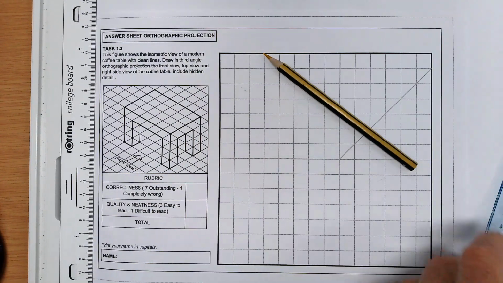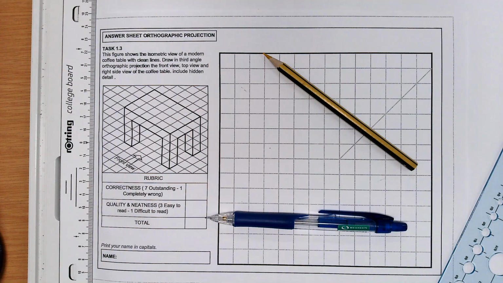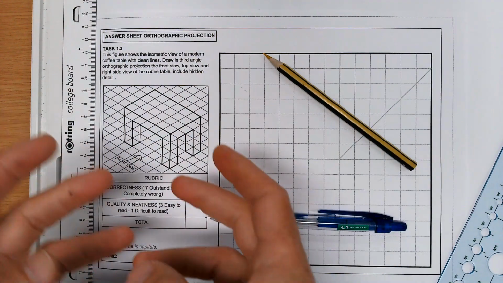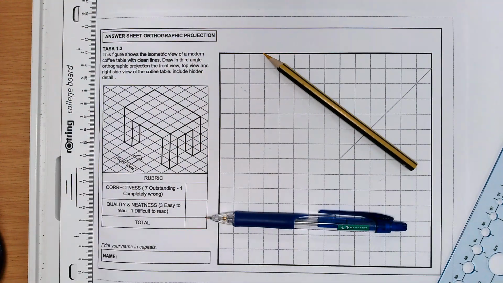Right, we have what in this image? What does it say? Yeah, the figure shows an isometric view of a modern coffee table with clean lines. You know what that means, eh? So the top doesn't extend, and the legs don't have all those funny grooves and funny shapes and what have you. So it's very clean, very simple.